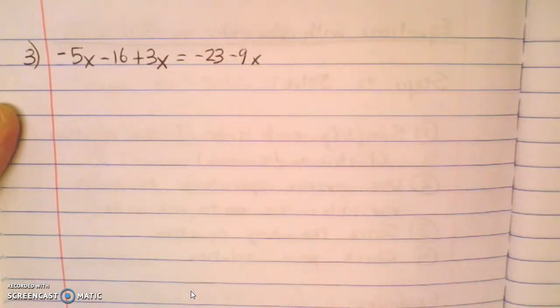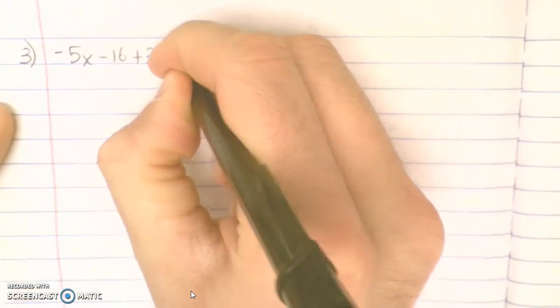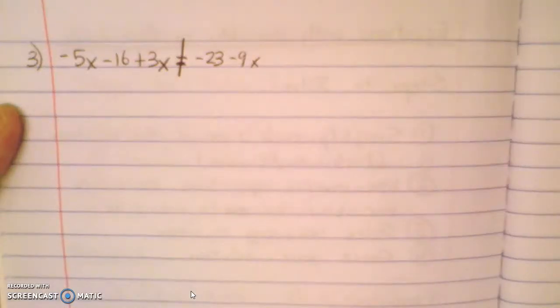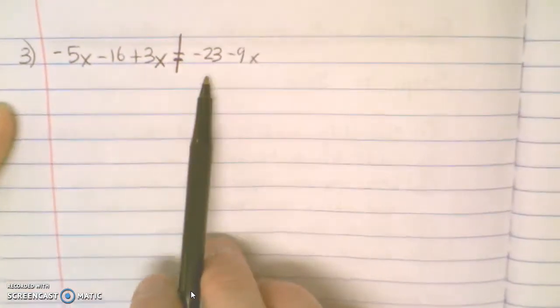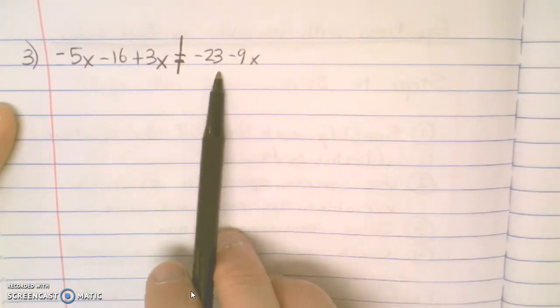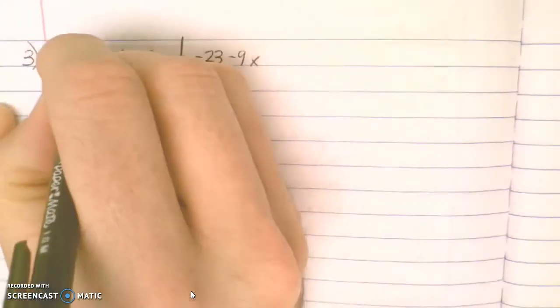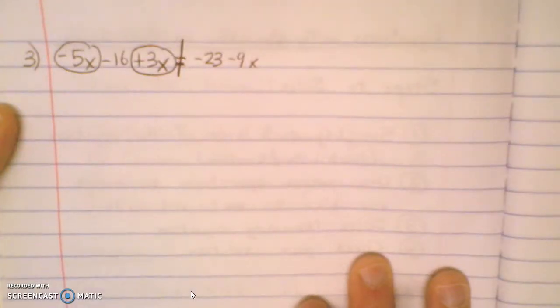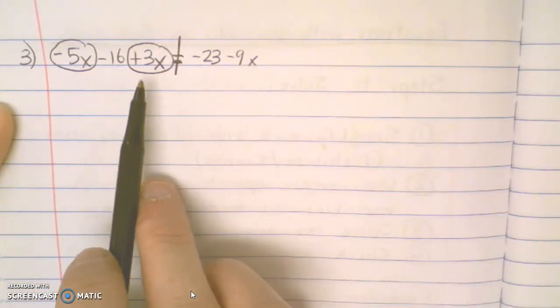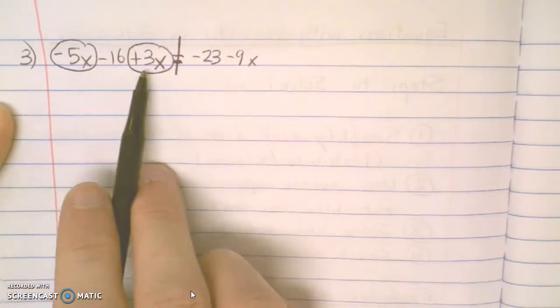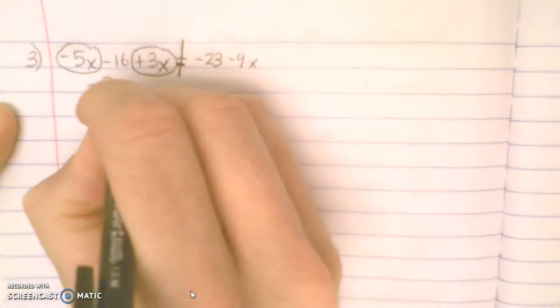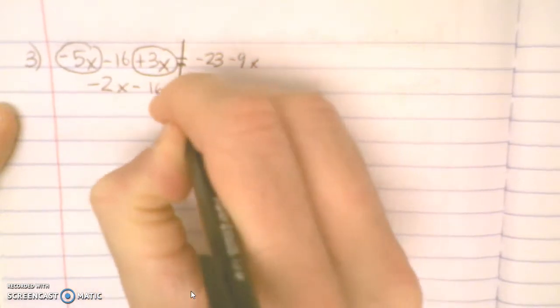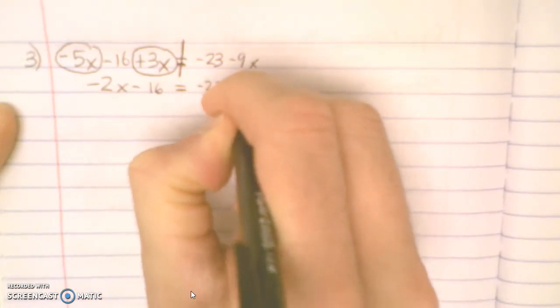Remember, if you can simplify on one side of the equation, you should simplify first. Remember there's a wall here, so I'm looking at both sides of the equation. The right-hand side, I can't do anything to. There are no like terms here. But on the left-hand side, I do have like terms, the negative 5x and the 3x. So I can simplify this before I do my solving. Negative 5x plus 3x is negative 2x, minus 16 equals negative 23 minus 9x.